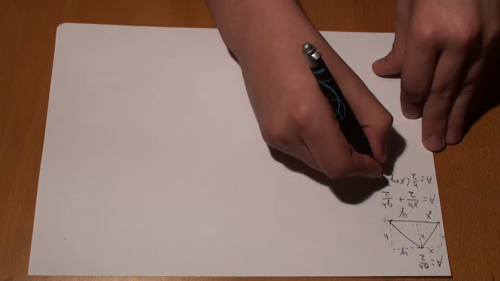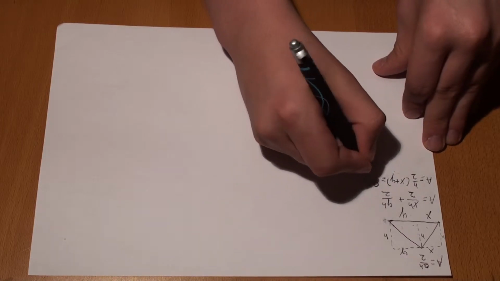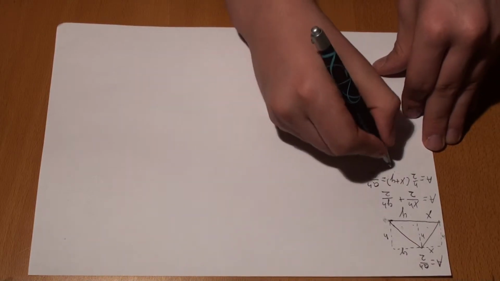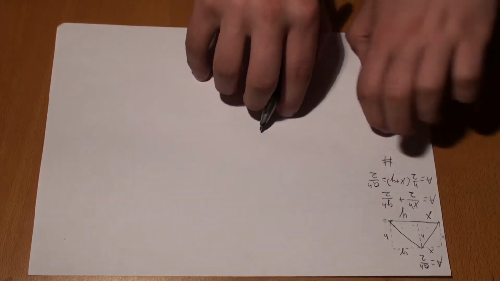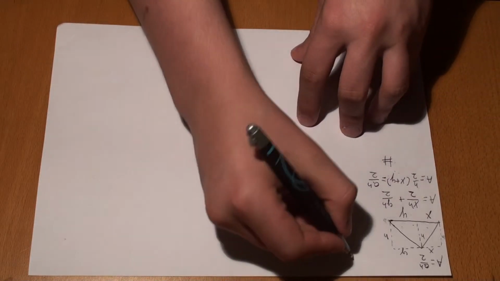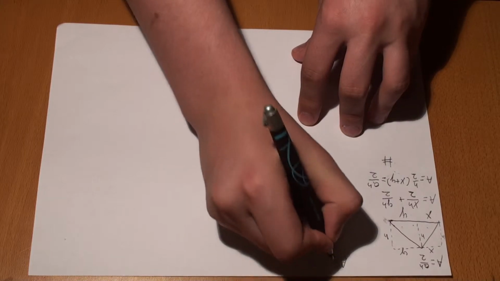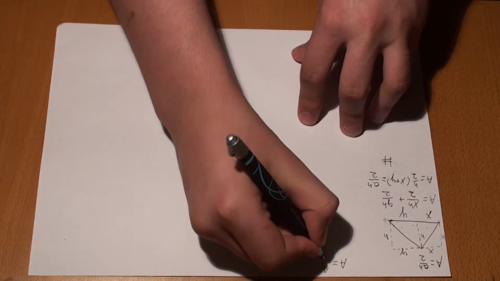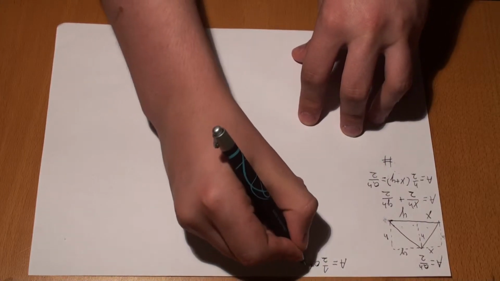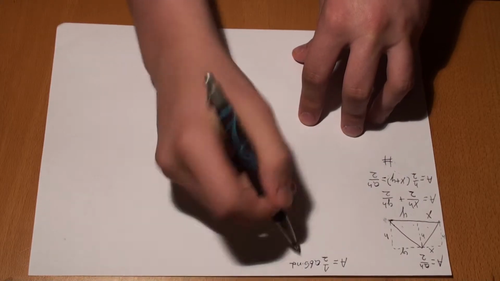So that is basically a times h over 2. So, proven. Okay. The next formula requires the knowledge of the trigonometric function sine, and the formula looks like that.